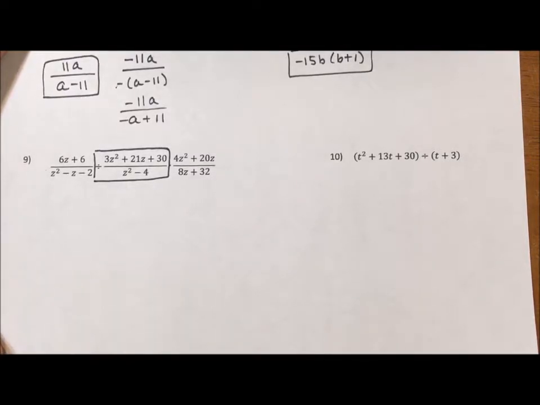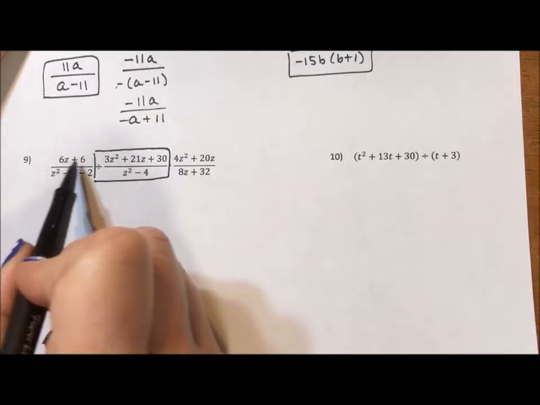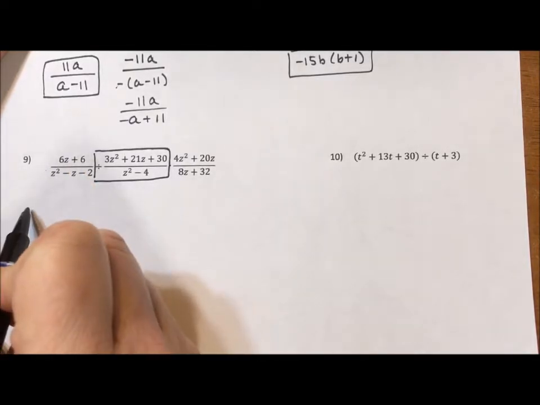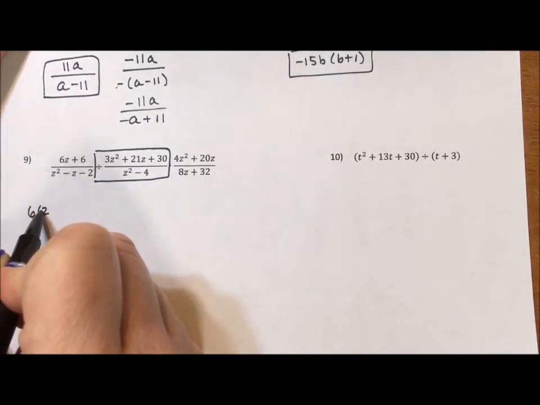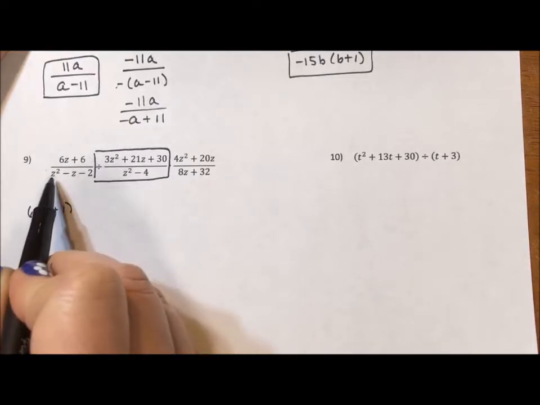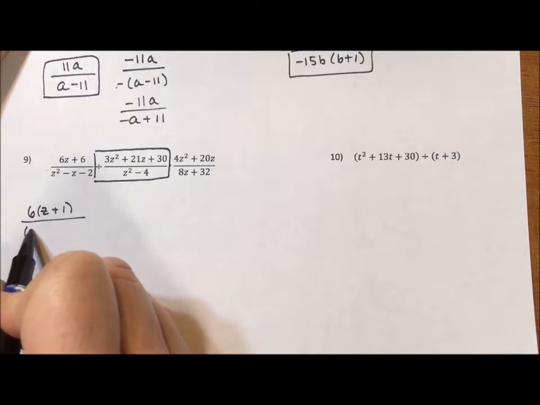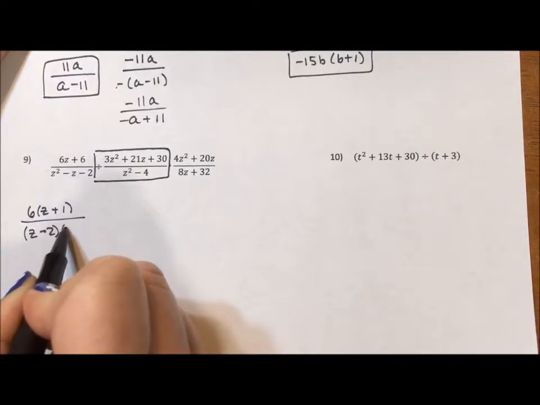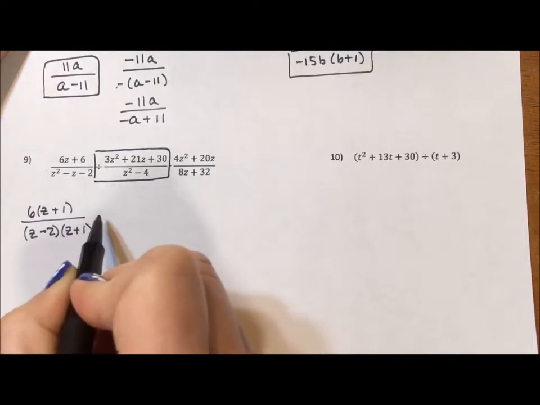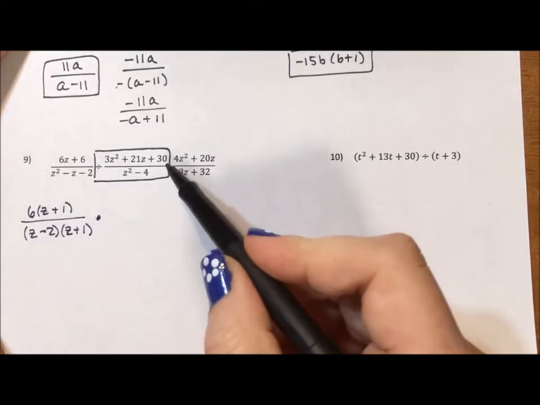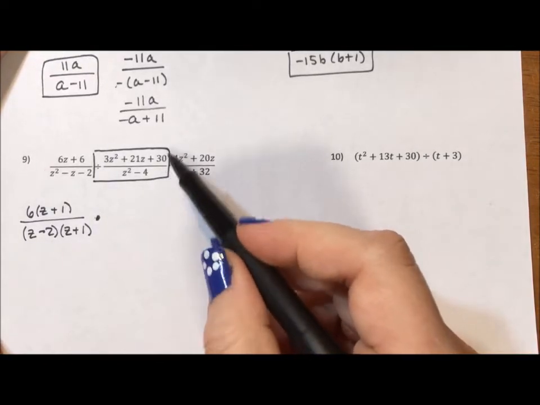Okay. Now, once again, I have 6 parts to factor. 6z plus 6, that's not too bad. I can just take a 6 out and have z plus 1. All right, 2 numbers that multiply to negative 2 and add up to negative 1. That's z minus 2 and z plus 1, times. This box says, flip me over, find the reciprocal.